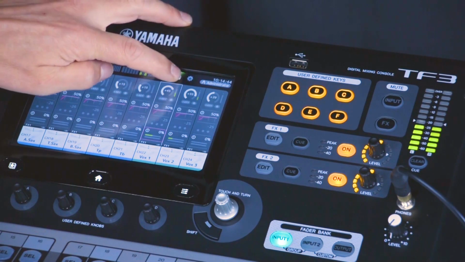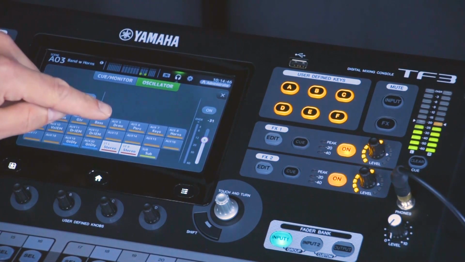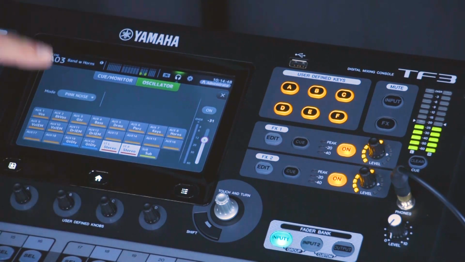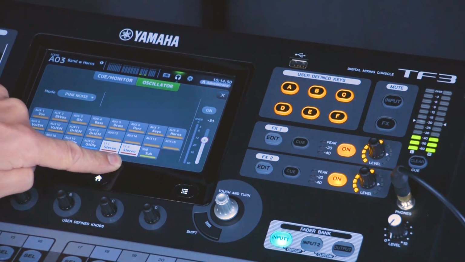Thankfully, TF mixers have a built-in oscillator. Find it in the monitor menu and route a tone to the stereo master. Before you switch it on, make sure all level controls are at a comfortable level for listening. You don't want any sudden loud noise.